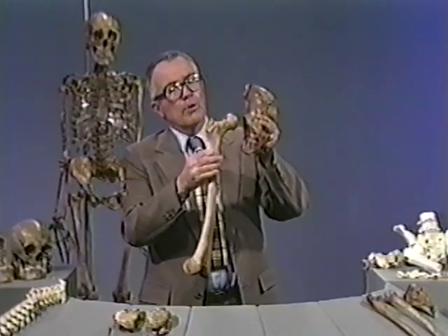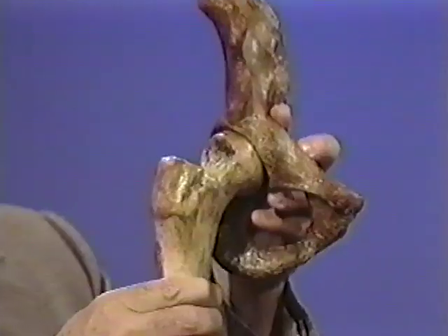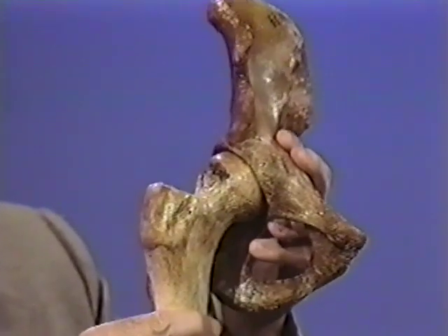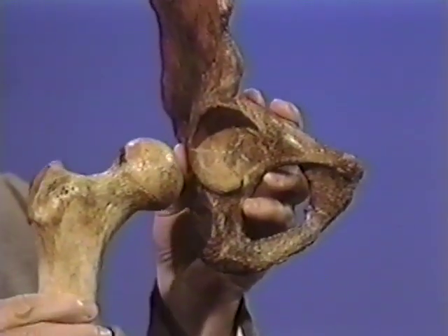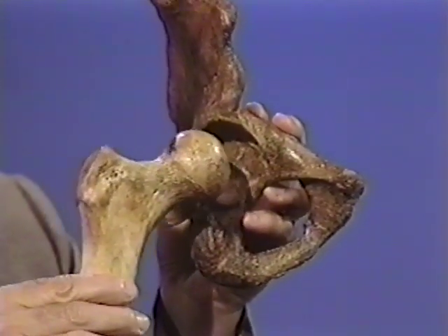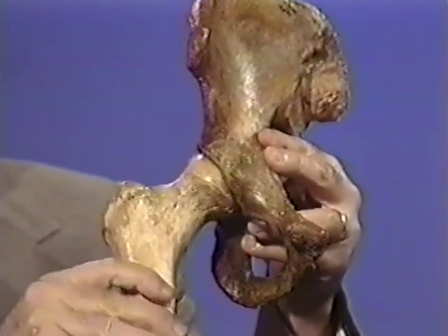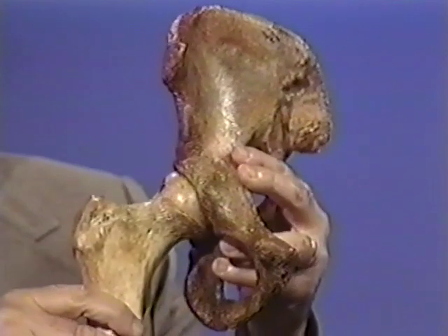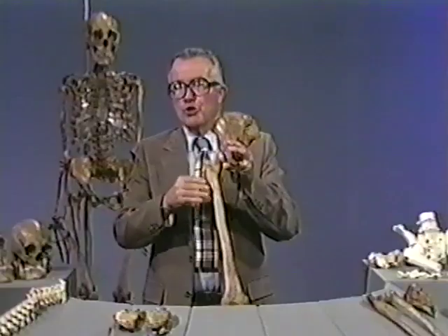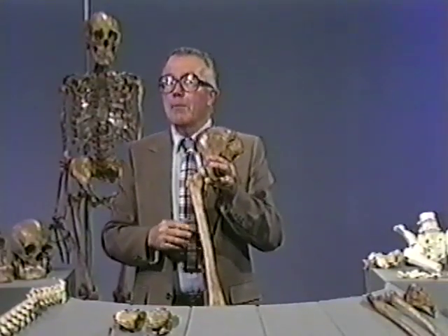There is the head of the femur, and note that the head of the femur fits into what is called the acetabulum, which is that hole right there. You can see how the head of the femur fits into the acetabulum, and when you walk, this moves, as you can see right there. Now, let's move over and let me show you the difference between how males and how females stand.